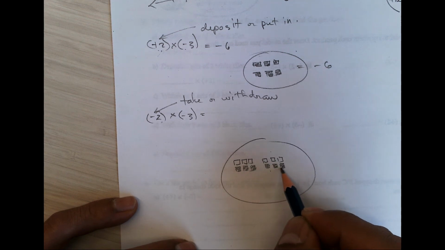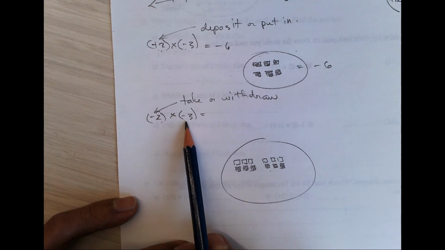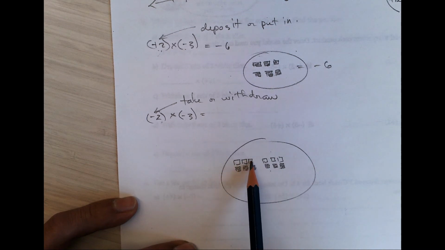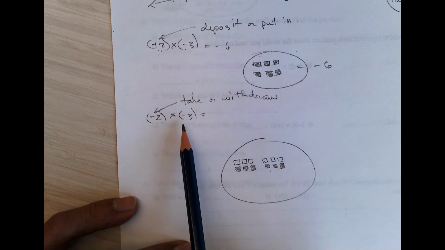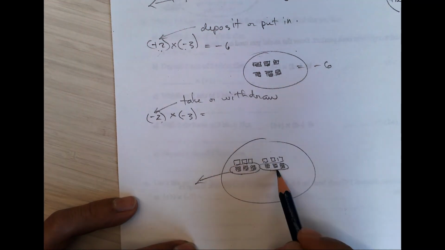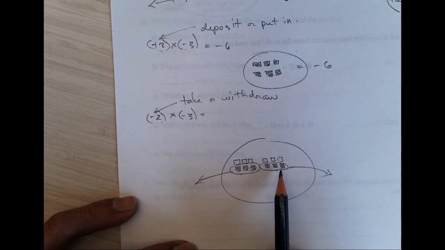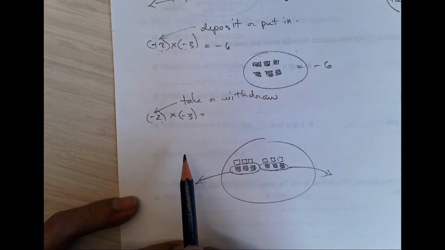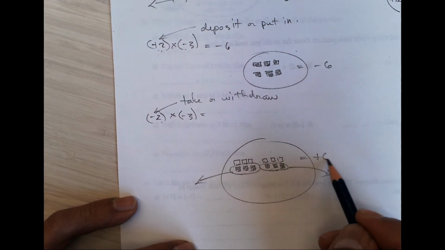So when you're withdrawing, you really have to show 0 pairs first. You start by drawing 3 negatives, and then you show the 0 pair by adding in these opposite tiles. But look, now we do have 3 negatives that we can take out. There's one here and one here. Take that out, and that's what withdrawing from a bank means. After you take those out, what are you left with? Well, you have 6 positives in here.